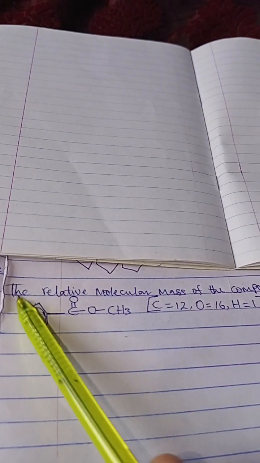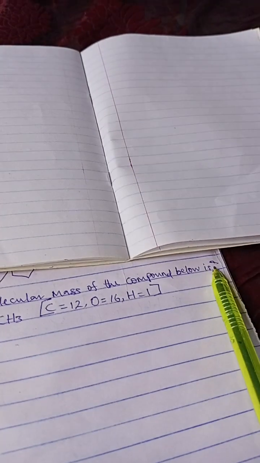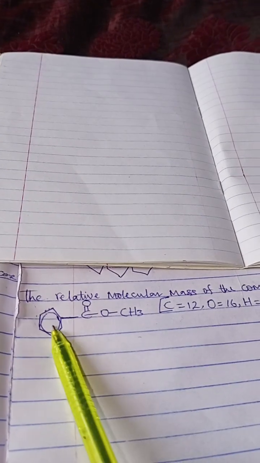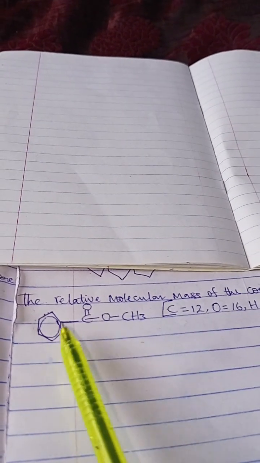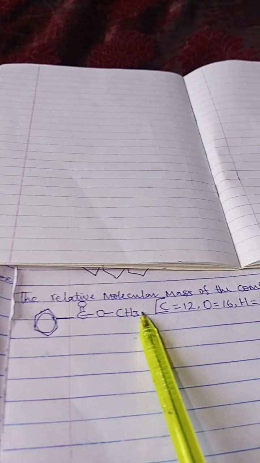All right. We have a question here. The question says the relative molecular mass of the compound below is. Now, this is the compound here. This is benzene. Benzene ring attached with carbon, oxygen, carbon, and hydrogen here.